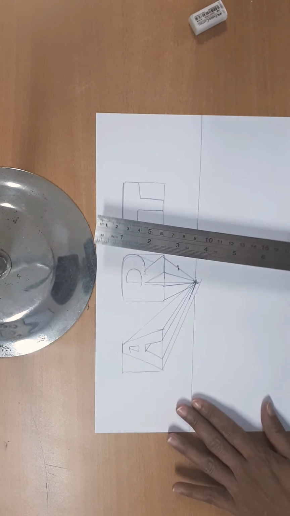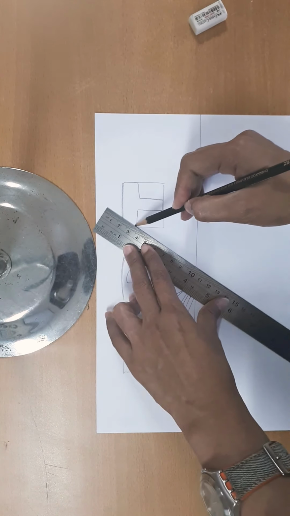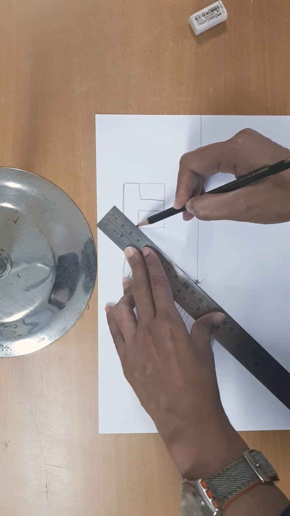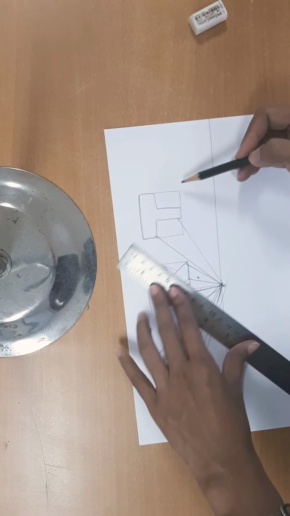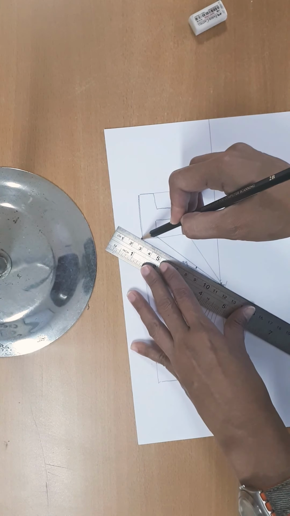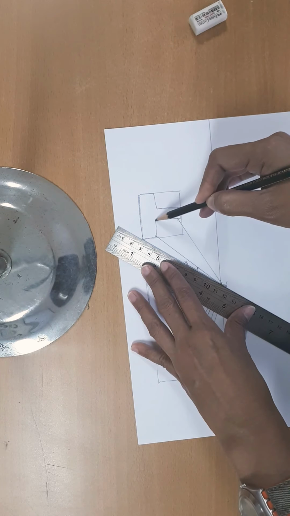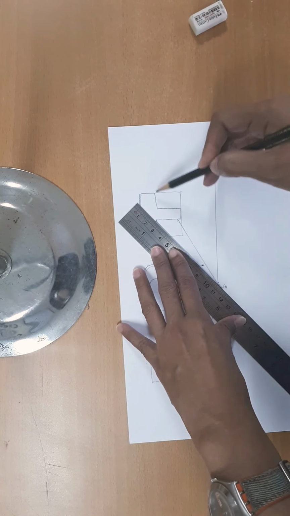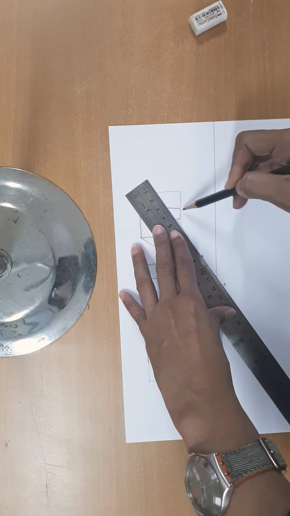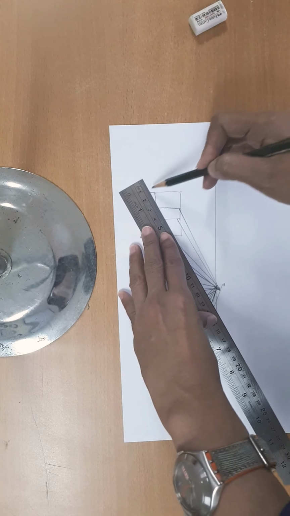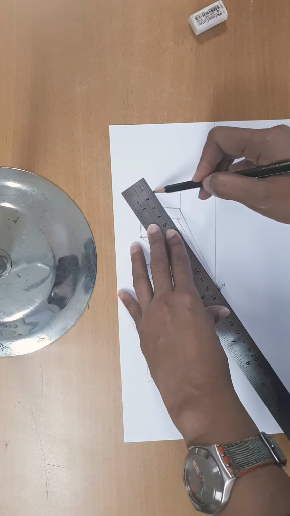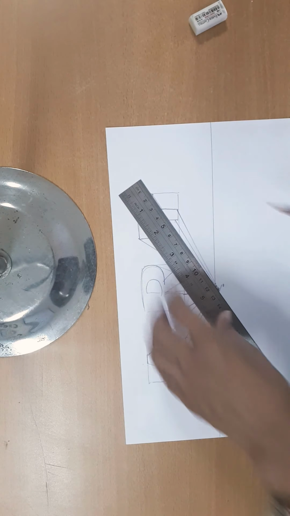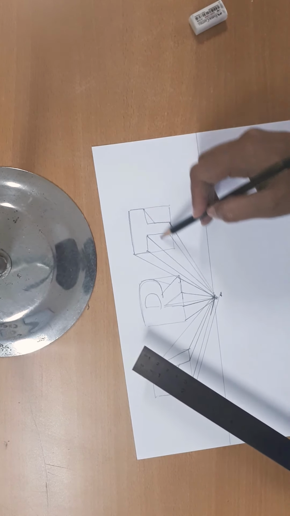And then another one, T. This corner, and then this is actually the bottom part of the T, and then this, you may cross the letter or just stop here, but you can also do it like this.